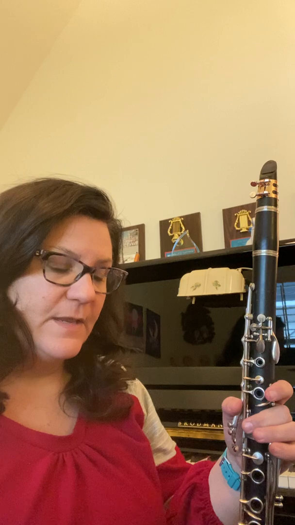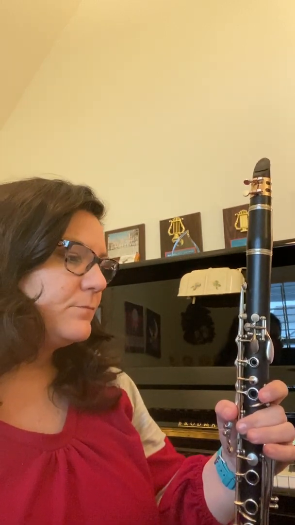But the A clarinet has simplified some orchestral music, so there may be a part for B-flat clarinet that would actually be easier to play on A because of the transposition of it. So sometimes we'll just grab the A clarinet instead of the B-flat clarinet. Okay, so here's what this one sounds like. It's going to be a little more mellow, deeper sound.